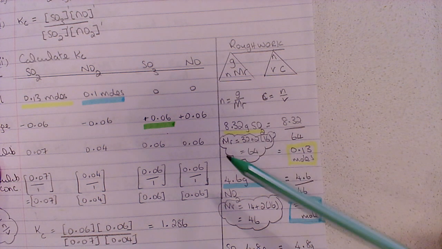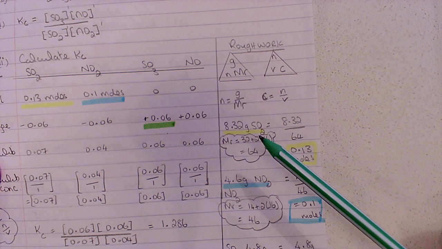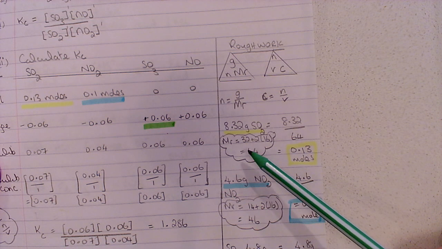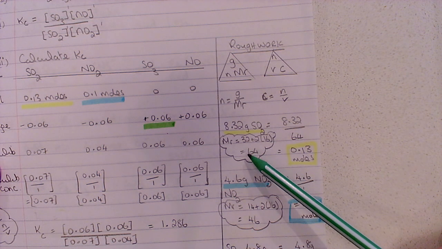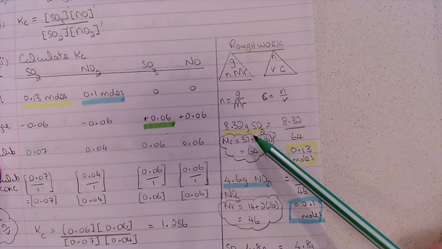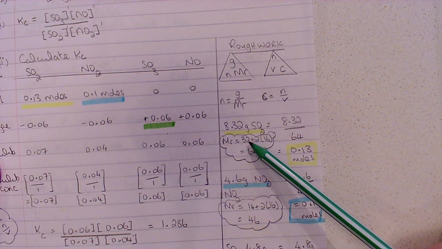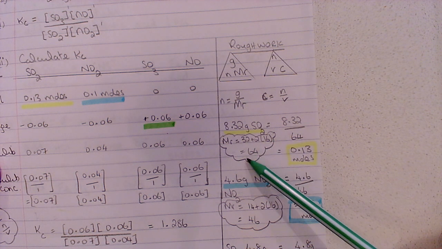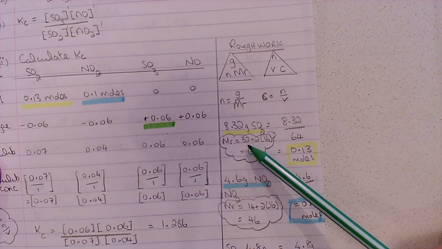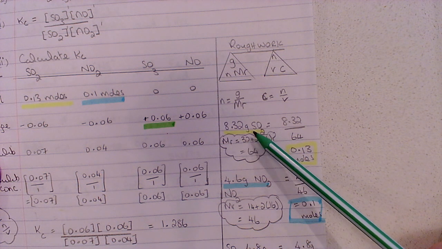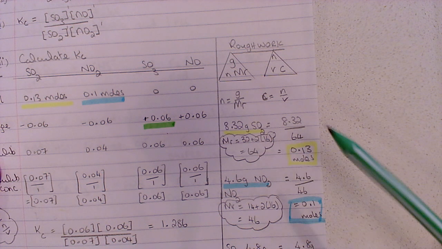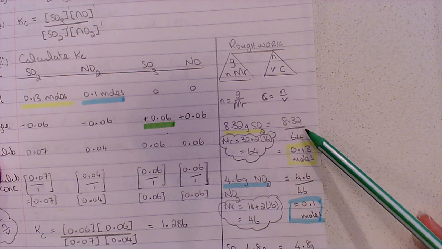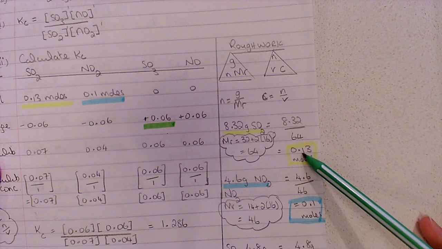We were told we had 8.32 grams of sulfur dioxide. The relative atomic mass of sulfur is 32, and there are 2 oxygens, so 2 times 16. I get 64 as the relative molecular mass of SO2. So the number of moles is 8.32 divided by 64, which gives 0.13 moles.